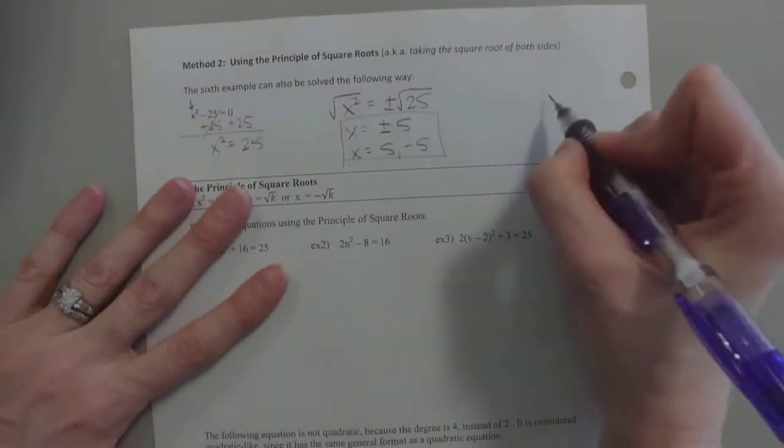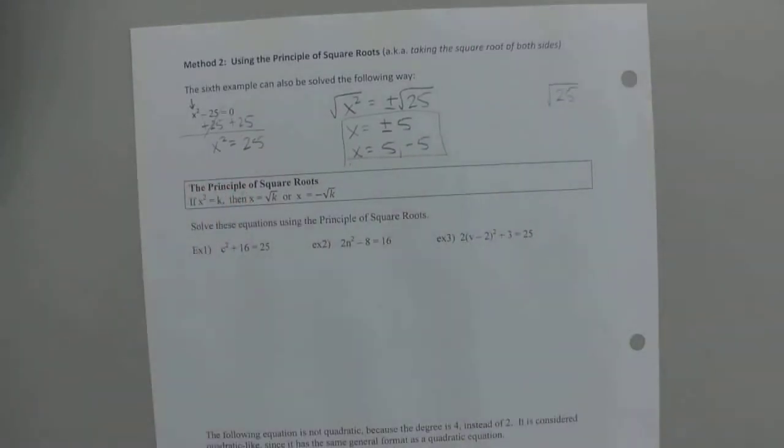Because the square root of 25 is just 5. Right, but I'm putting the square root there. So what we're really starting with is there's some number that when you square it, you get 25. When you square positive numbers, they're positive, but what other numbers can you square to come up with a positive? Negative.